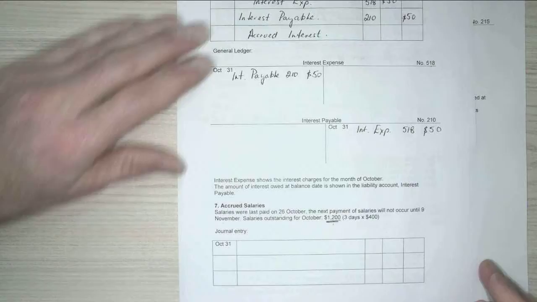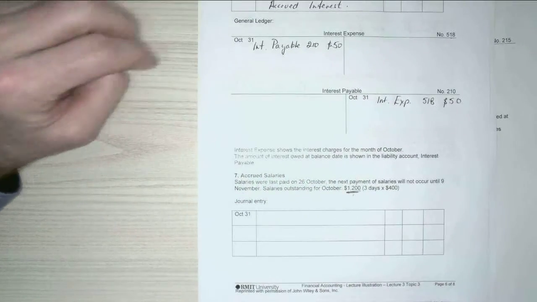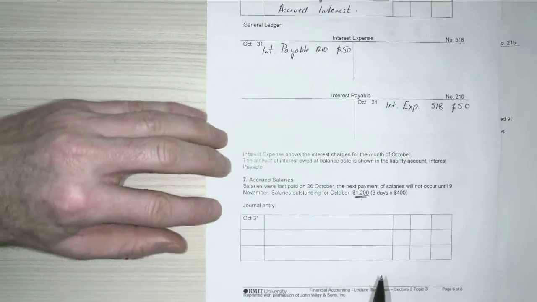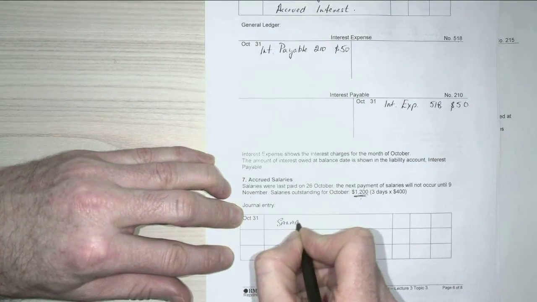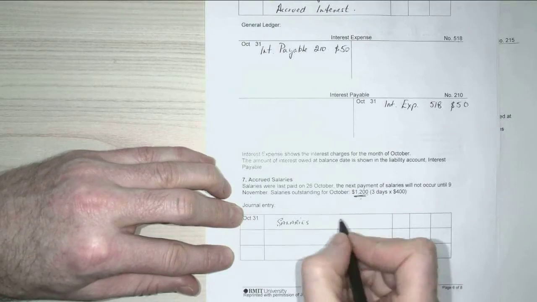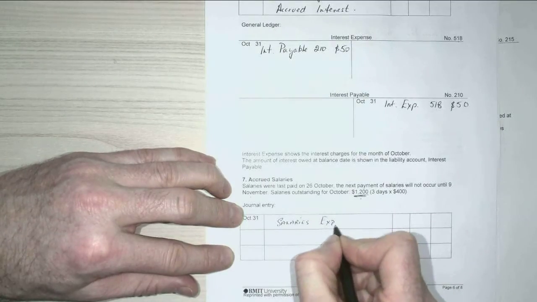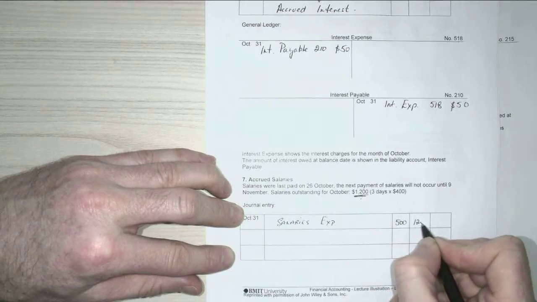So I now recognise that I've got some expenses that I've incurred but I have not yet paid. And I'm going to have an account called salaries expense. What's my salaries expense account number? 500. And it's for 1,200.